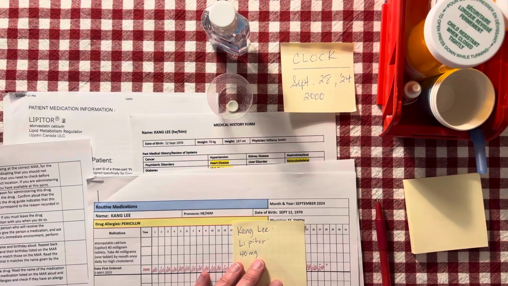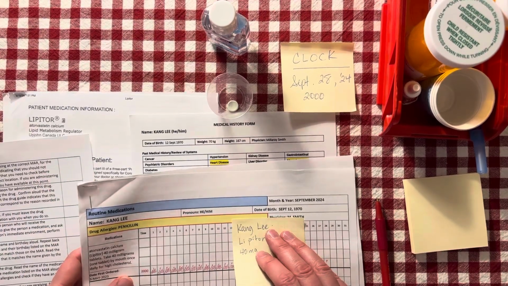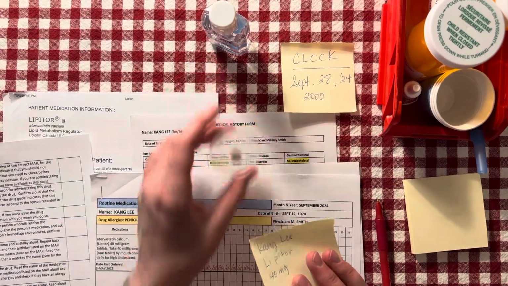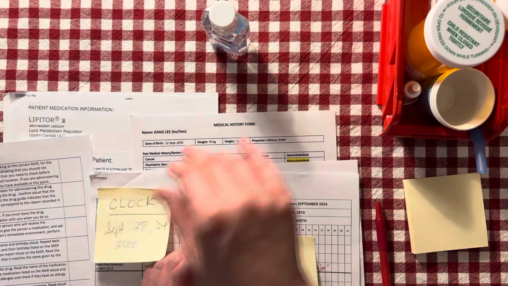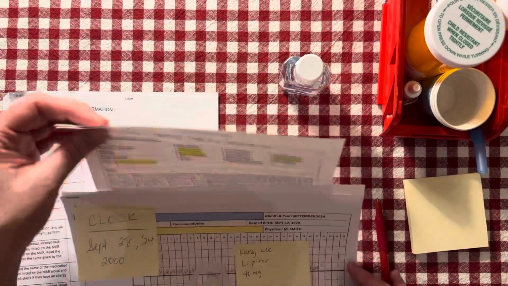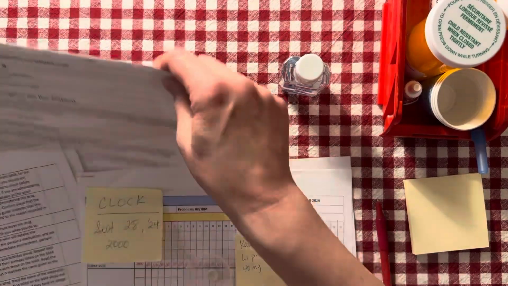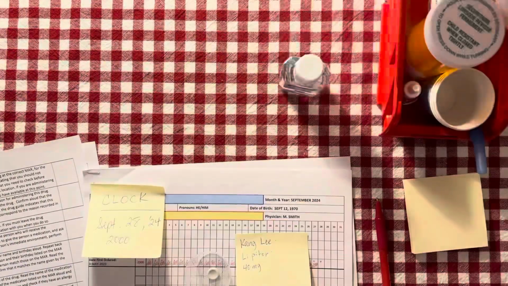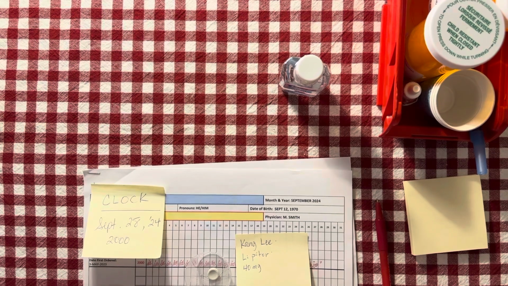I'm going to be going now to Kong's room, so I'll be taking with me my MAR and log. I'll be taking the labeled medication. Take my clock with me as well, and I'm going to leave behind the medical history form. I'll be leaving behind any other notes that I have with me, and I am going to be continuing on.